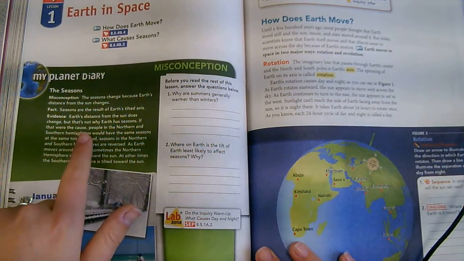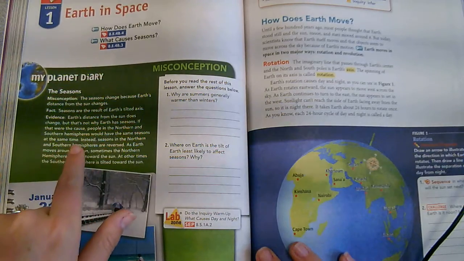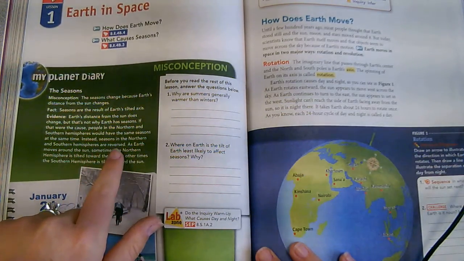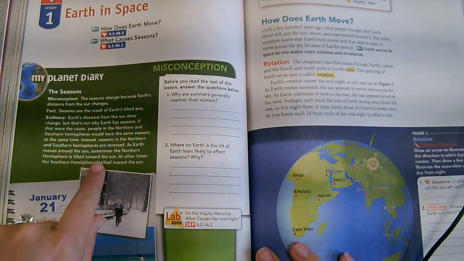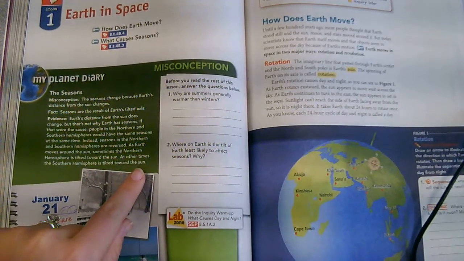If that were the case, people in the northern and southern hemispheres would have the same seasons at the same time. Instead, seasons in the northern and southern hemisphere are reversed. As Earth moves around the sun, sometimes the northern hemisphere is tilted towards the sun. At other times, the southern hemisphere is tilted towards the sun.